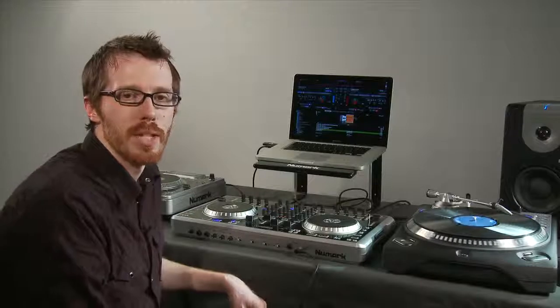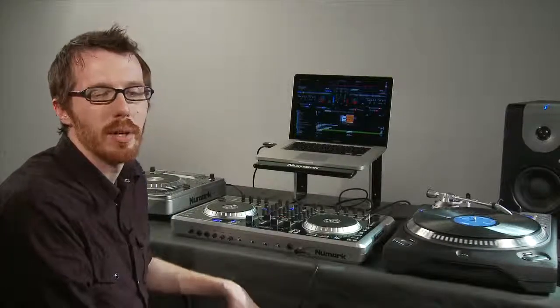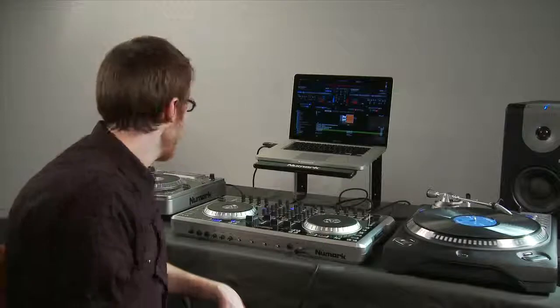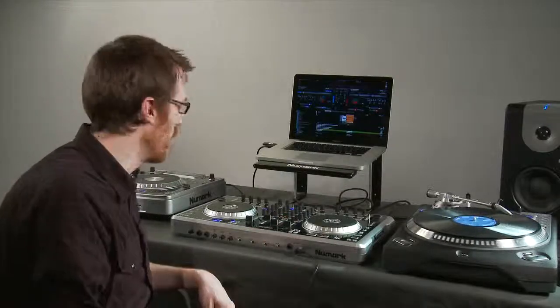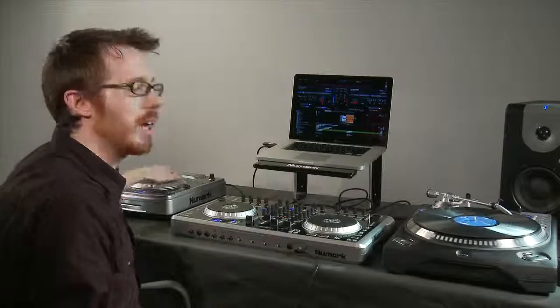The final feature we're going to go over with the NUMARK N4 and Virtual DJ is actually for the Virtual DJ Pro users. You have the ability to bring in timecode records and timecode CDs to the software through the NUMARK N4 at the flip of a switch. So at this point, I have a NUMARK TTX and a NUMARK NDX 900 hooked up. Both these guys are running timecode CD or timecode vinyl, and I have complete control over the audio with both hooked up to the software.